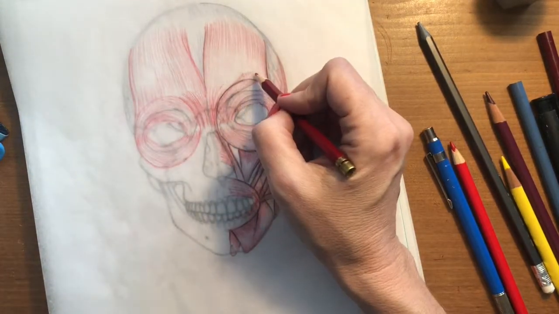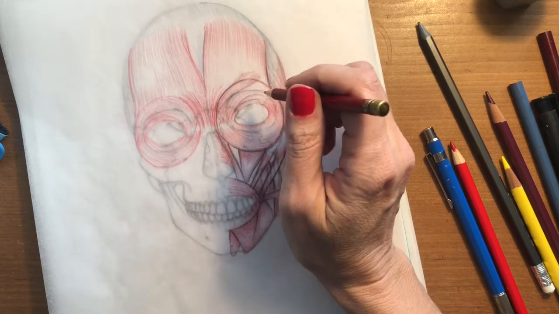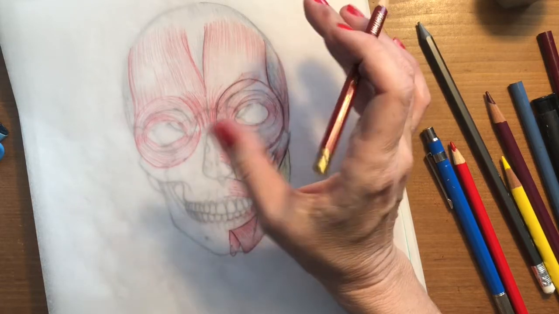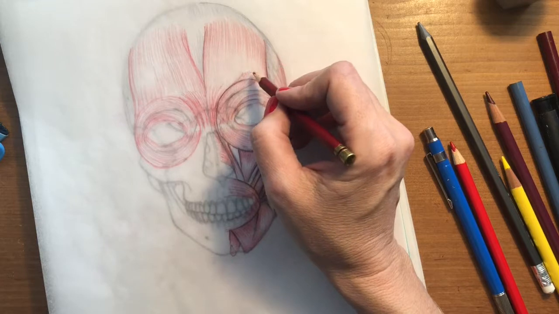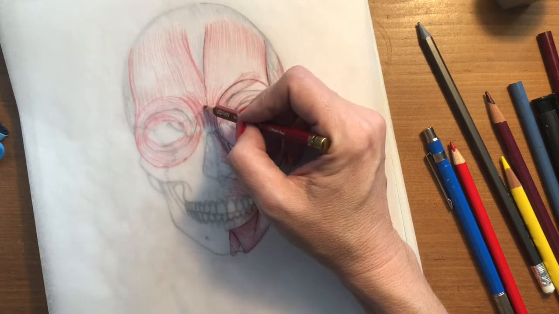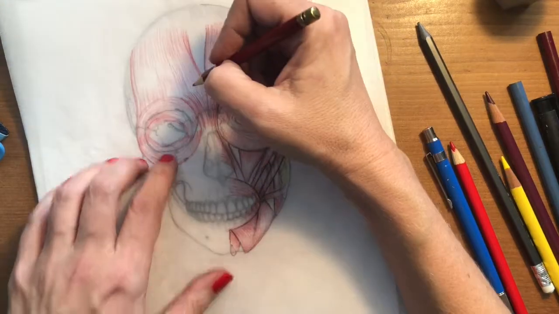And then it attaches to your skin right here above your eyebrow, right in your eyebrow region. And you can probably guess what its job is. When it contracts, it pulls your eyebrow down towards your nose. So it's the muscle that's responsible for the little lines between your brows here.